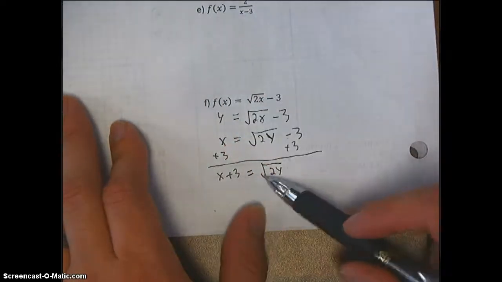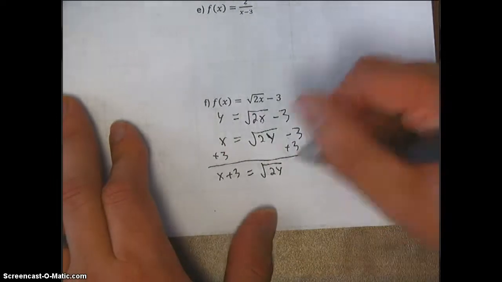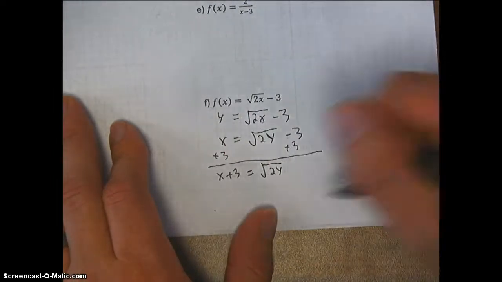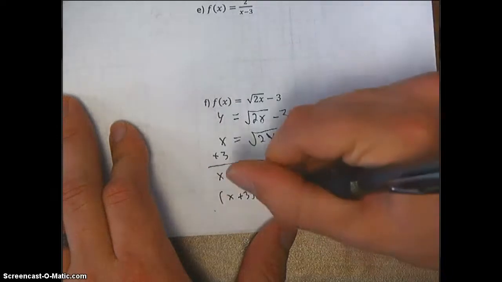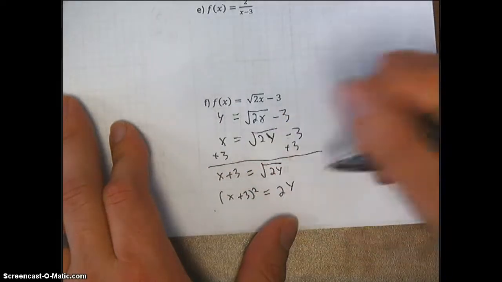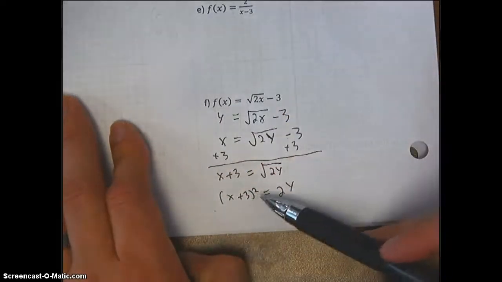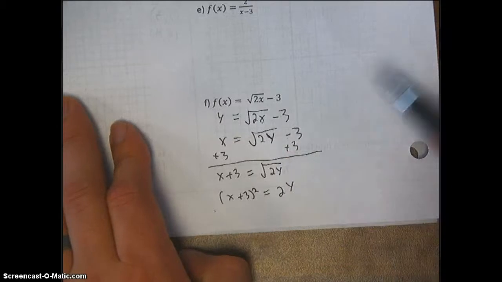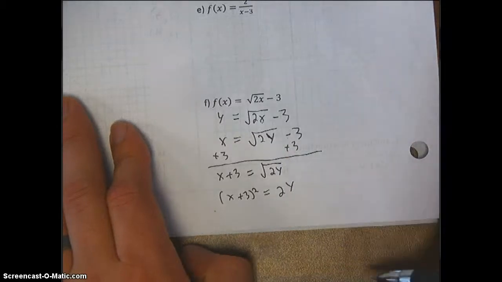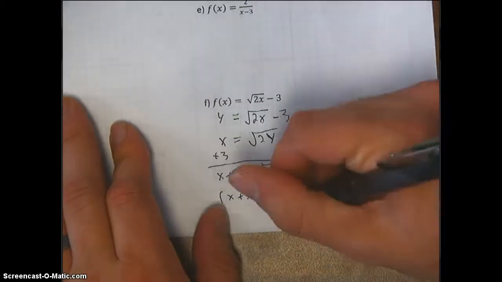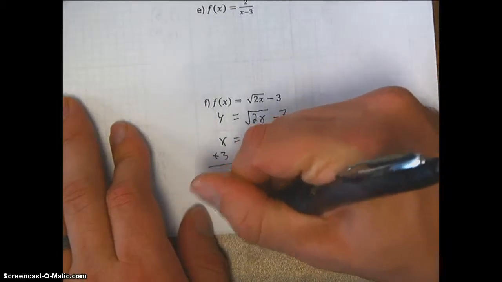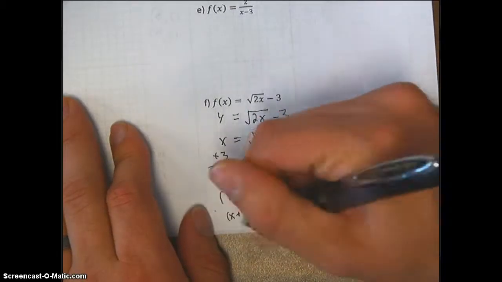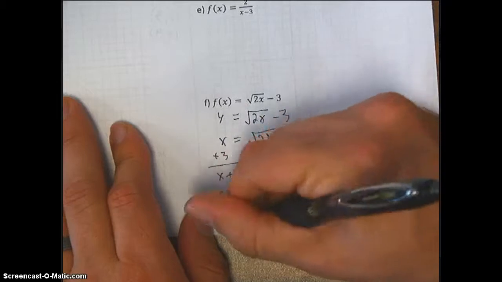And to get rid of this square root, we need to square both sides. So that's going to become (x plus 3) squared equals 2y, because that square cancels out that square root. Last thing to do is divide by 2 on both sides and get y equals (x plus 3) squared, all divided by 2.